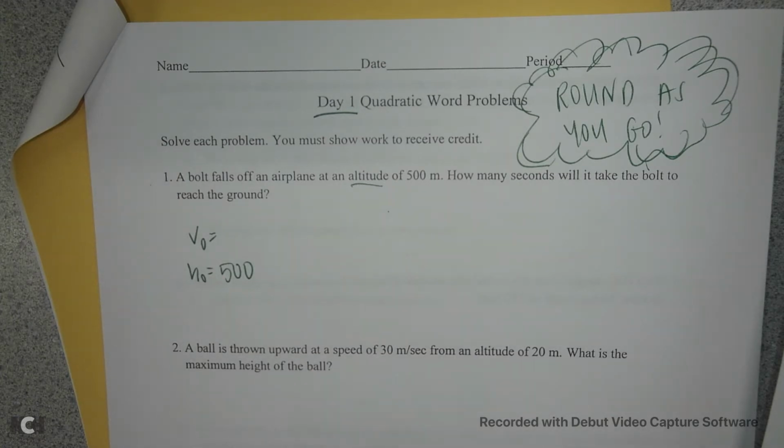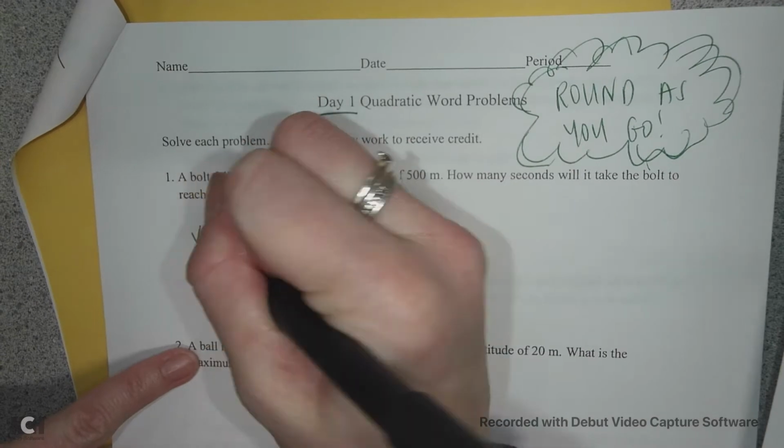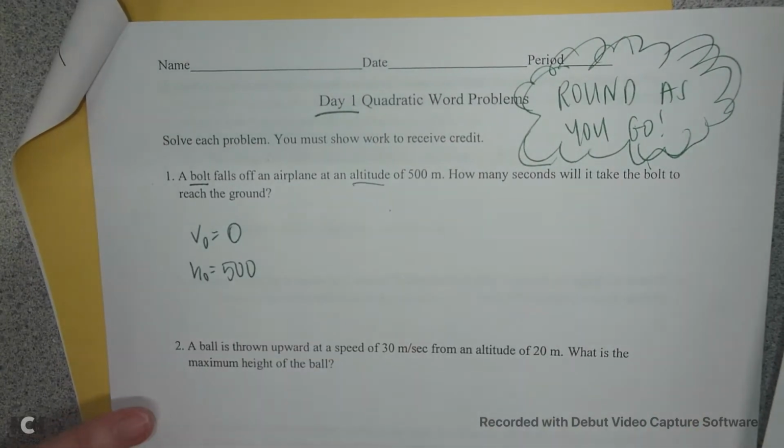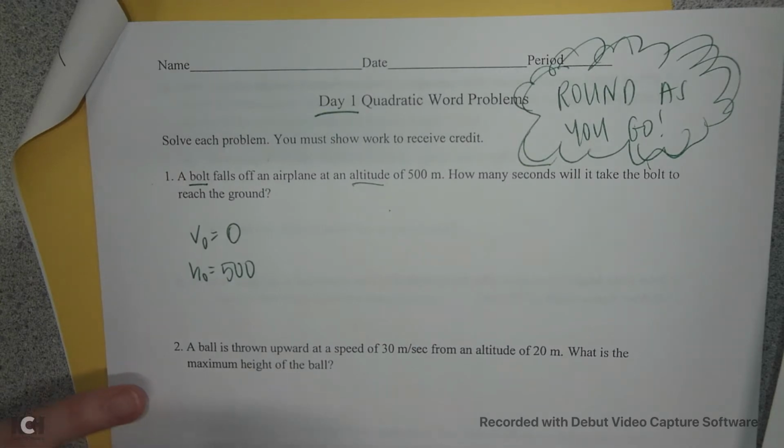Velocity is an extra push to get something into the air, like an additional piece to add to our gravity. So we don't have any extra velocity, any extra momentum that we're putting onto this specific bolt. Okay, so it's just falling, so we have a velocity of 0.